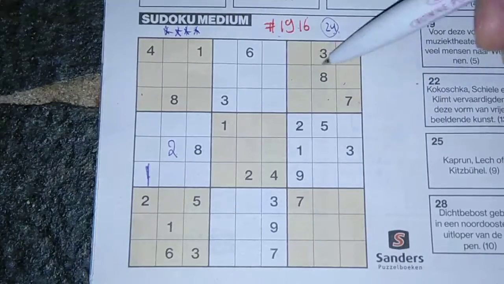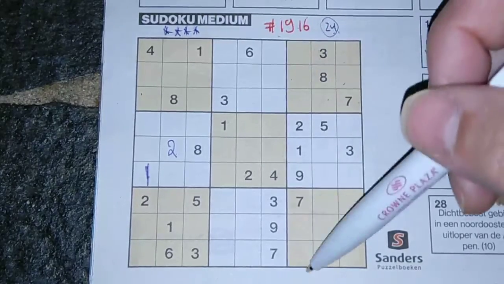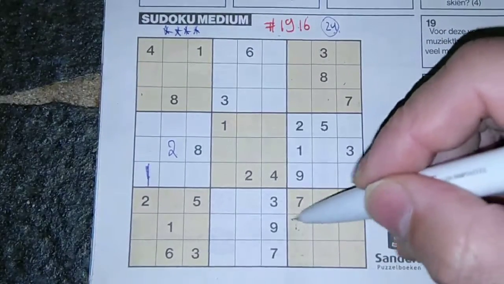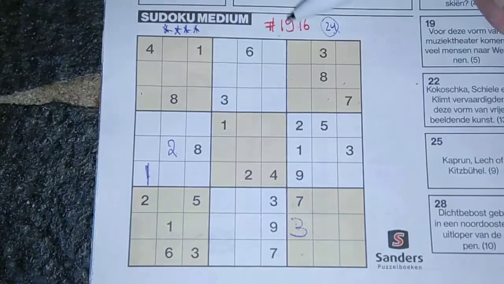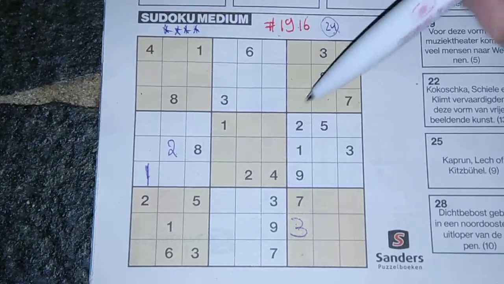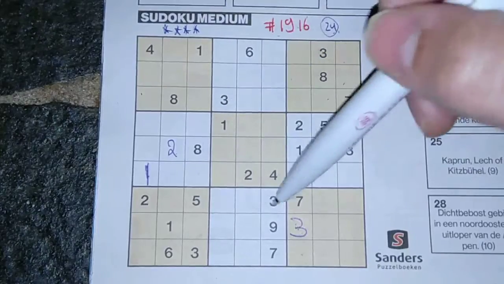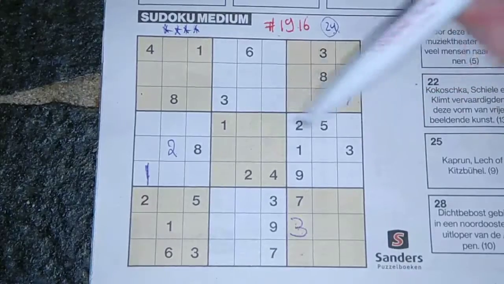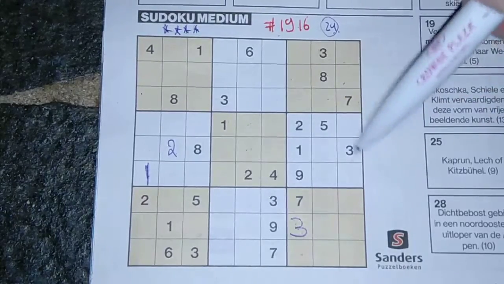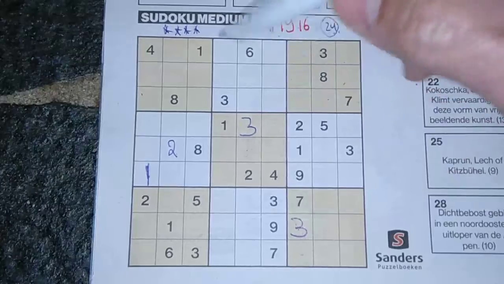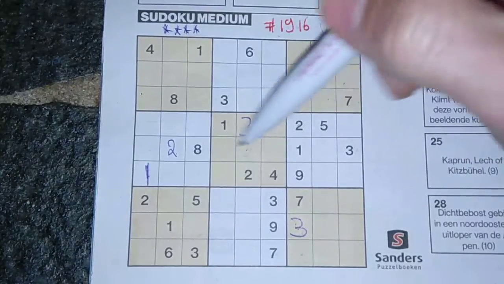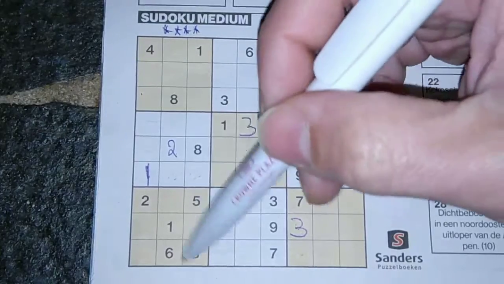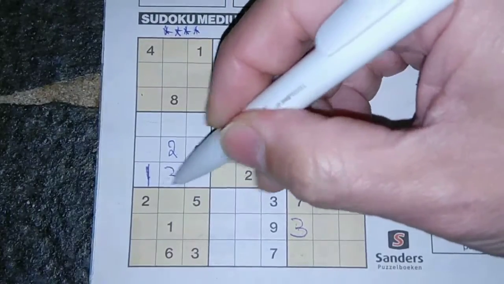3 in this column, 3 in the column next, so in that column, the only 2 places for the 3 should be here or there. We see there 3, no 3 there, 3 should be there. 3 in this column, 3 in that column, so in the middle column, the only 2 places for the 3 should be here or there. We see here 3, no 3 there, 3 should be there. 3 in this row, 3 in the middle row, so in the row below, only 2 places for the 3 should be here or there. We see here 3, no 3 there, 3 should be there.